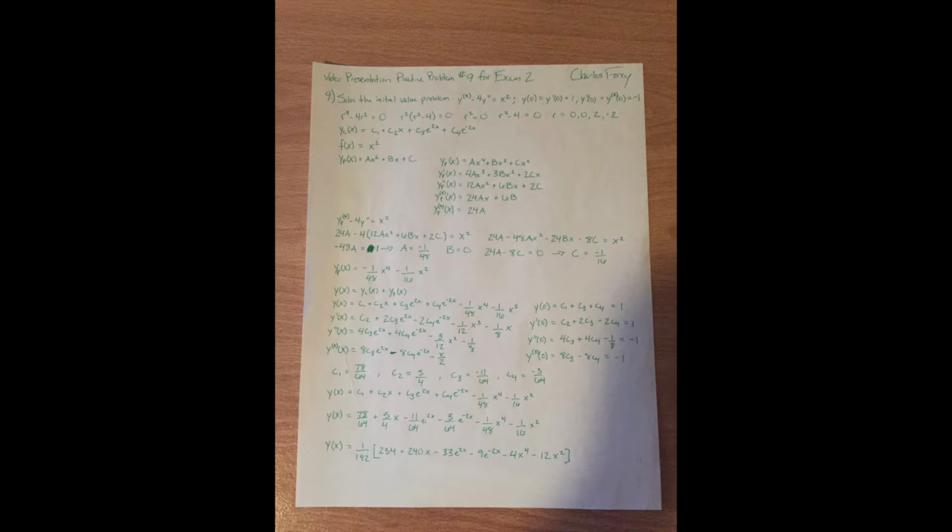to x squared. Equating the coefficients, we then get negative 48a is equal to 1, which then gives us a is equal to negative 1 over 48. Also, b is equal to 0, and 24a minus 8c is equal to 0, and plugging in a to that equation, we solve for c, which gives us negative 1 over 16.